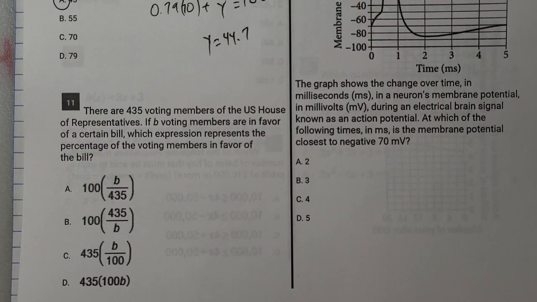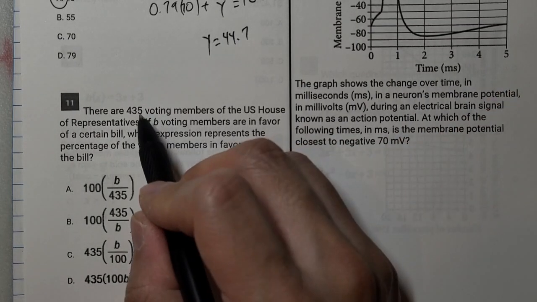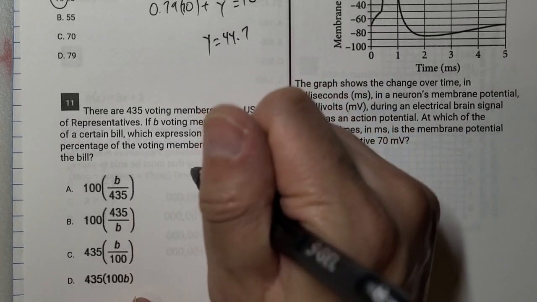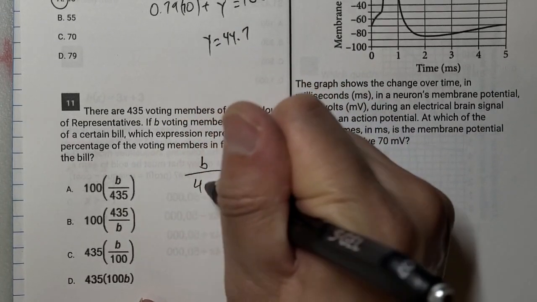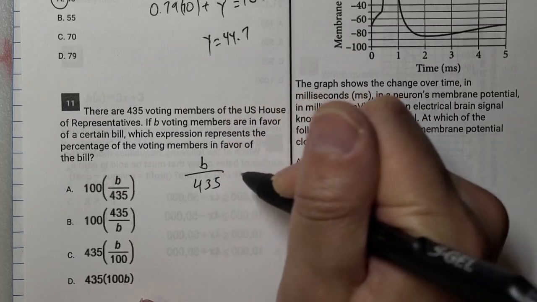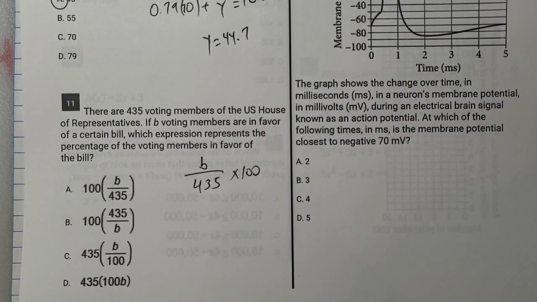10A? Yes. Let's suppose that, using the model. There are 435 voting members of the U.S. House of Reps. If B voting members are in favor of a certain bill, which expression represents the percentage of voting members in favor of the bill? So to find, percent is always a ratio. So 435 total, so ratio is B, because they're in favor of the total, 435. And then this will give you a number that's less than 1. To get a percent, you just multiply by 100, right? So it should be A.